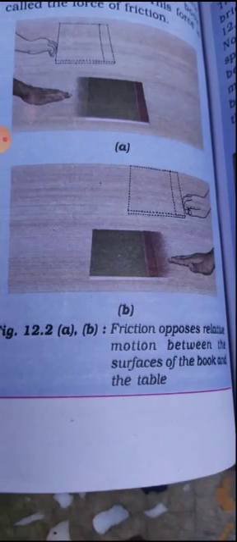It is all explained by giving an example. You know that objects are given a special shape to minimize the friction. That is why the aeroplane also looks like a bird.